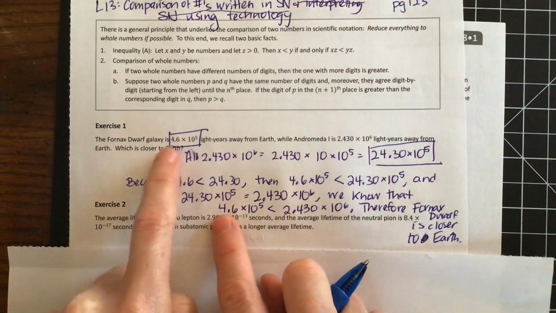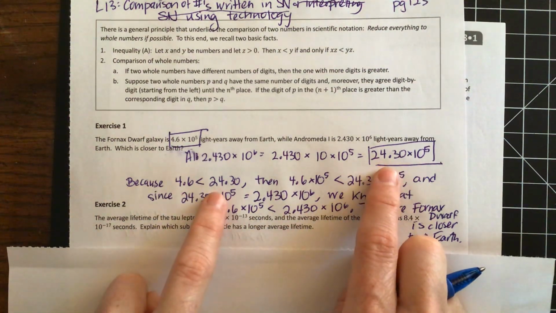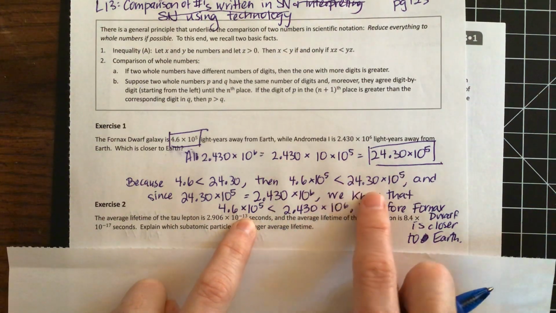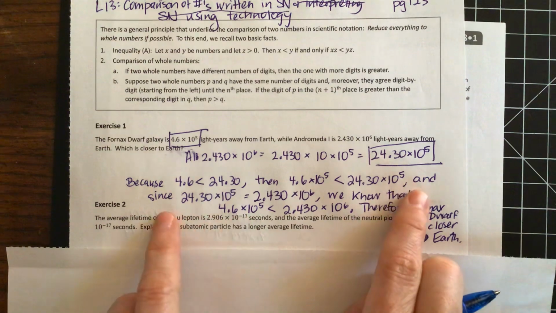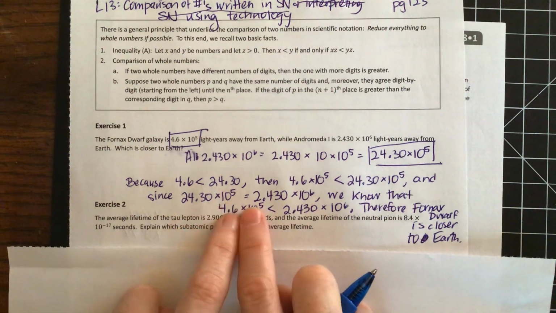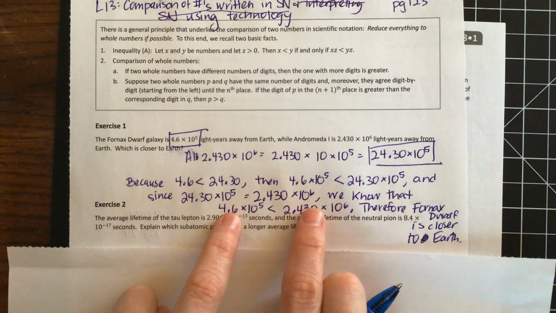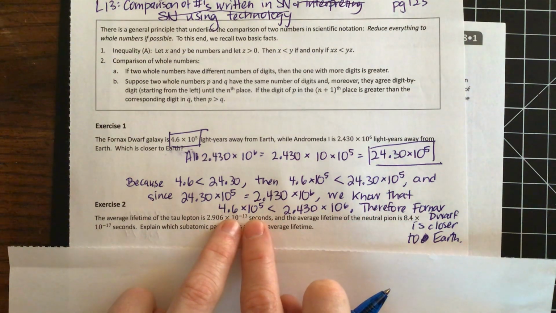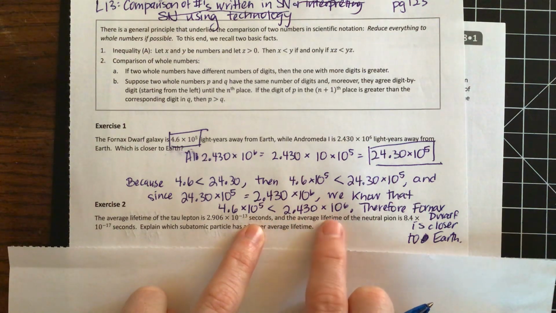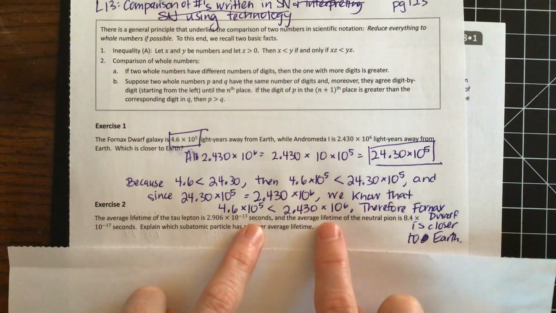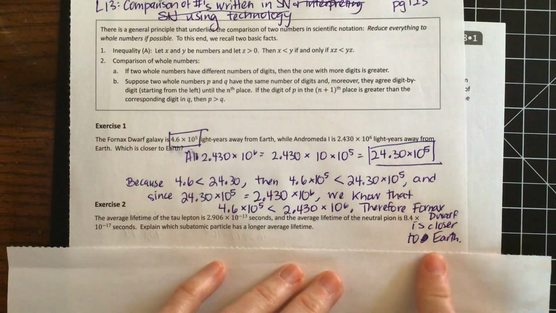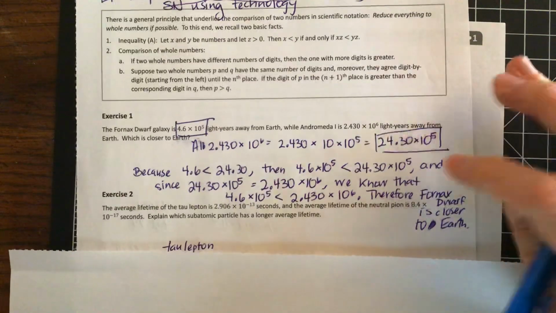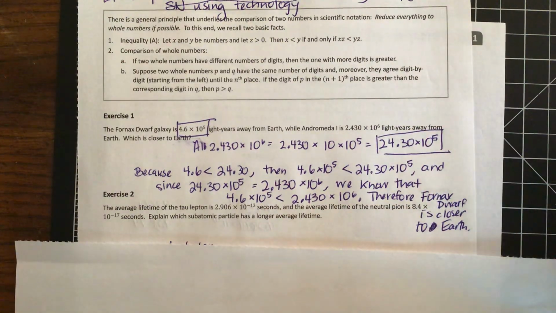Because 4.6 is less than 24.30, then 4.6 times 10 to the 5th is less than 24.30 times 10 to the 5th. And since 24.30 times 10 to the 5th is equal to 2.430 times 10 to the 6th, we know that 4.6 times 10 to the 5th, which is Fornax dwarf, is less than 2.430 times 10 to the 6th, which is Andromeda 1. Therefore, Fornax dwarf is closer to Earth. That's the reasoning. We're going to look at doing that a different way in this next one.